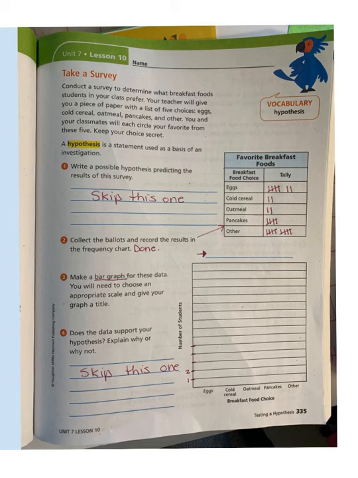This information on this side of the page goes along with the survey that you took in Flipgrid. I compiled all the data as of 3:05. This is the information that I had. So I assume most kids are done doing their Flipgrids for the day.